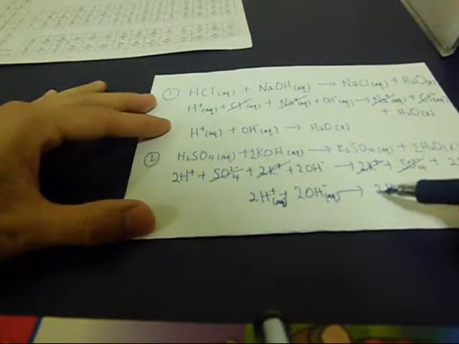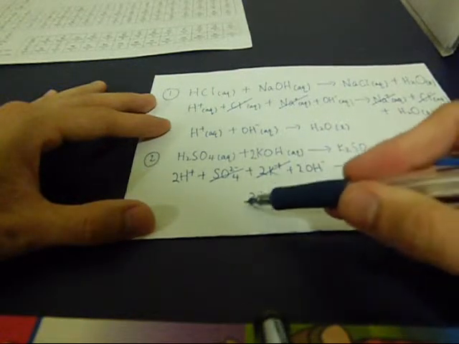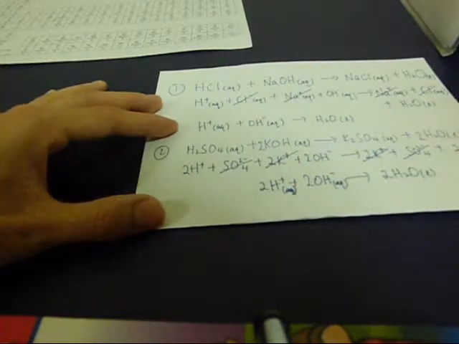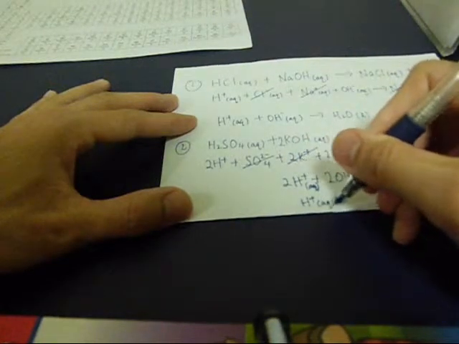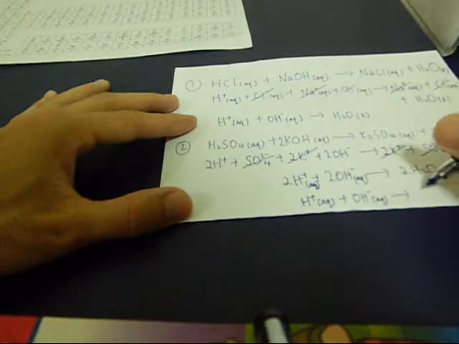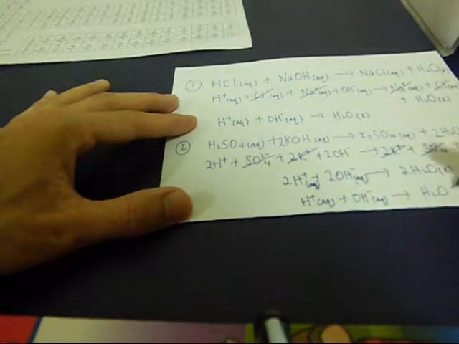So at this stage, you can see that there is a coefficient of 2 in front of each of the substances. So you can actually divide the whole equation by 2, and that would remove the 2, and that would give you H+ plus OH- gives H2O.